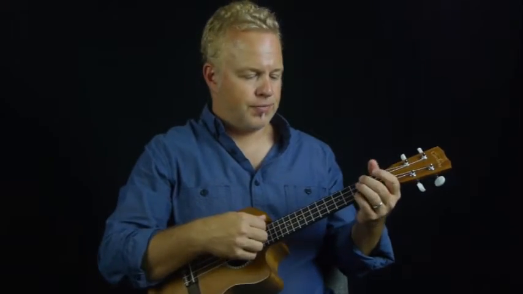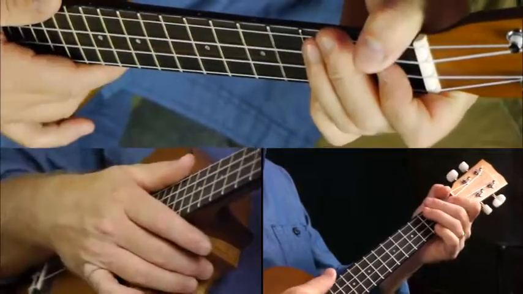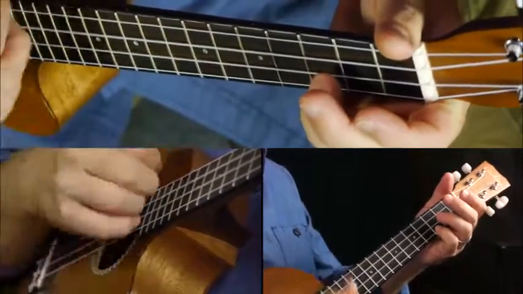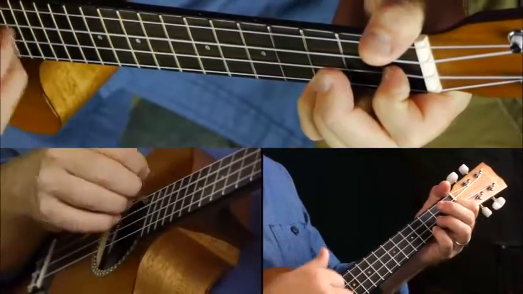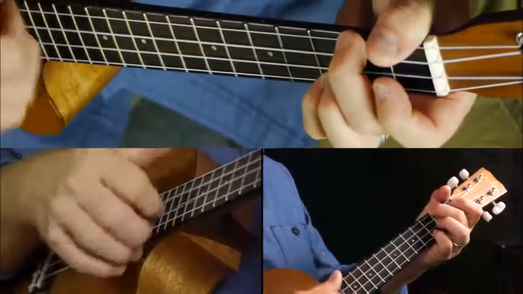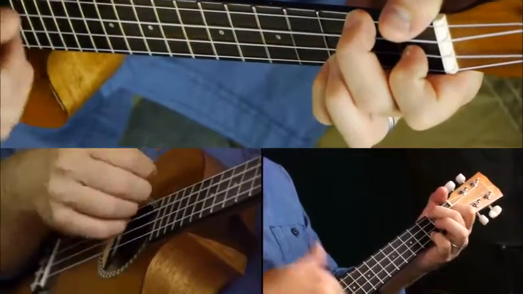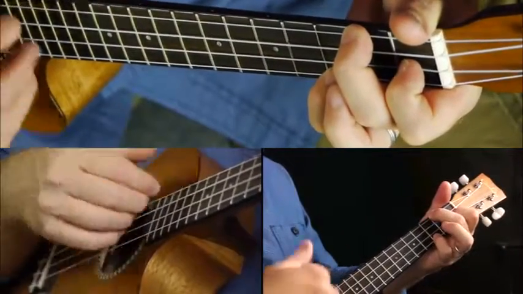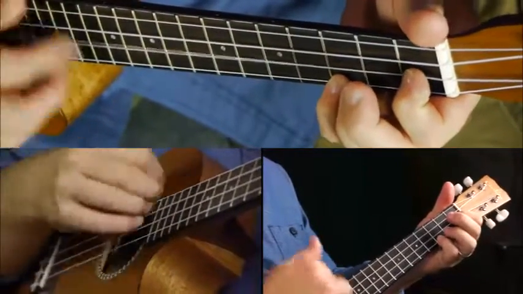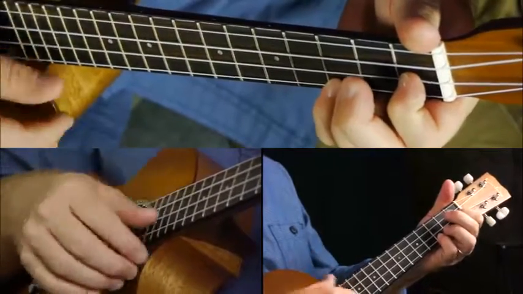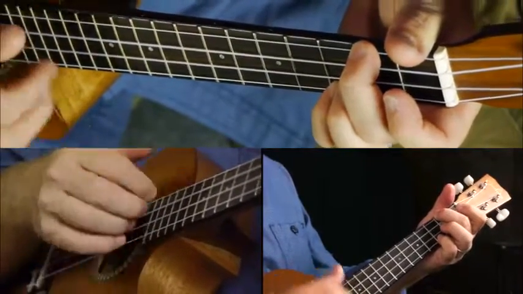So, let's review. If we go back to the verse, it's a little bit easier because the chords stay for two bars each. We got the C's, we got the C, then a C sus4, then the A minor, and then the F, and that just repeats. C sus4 to the A minor to the F.